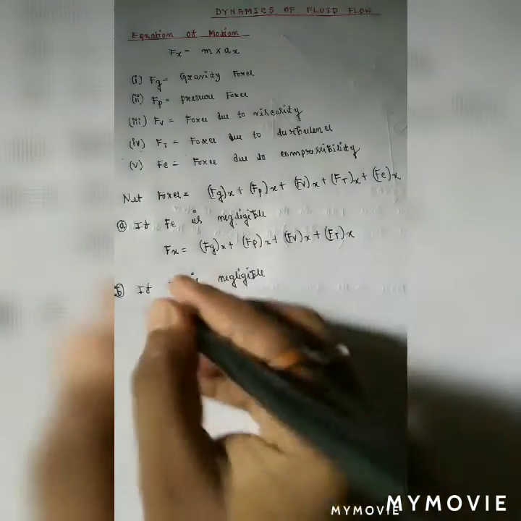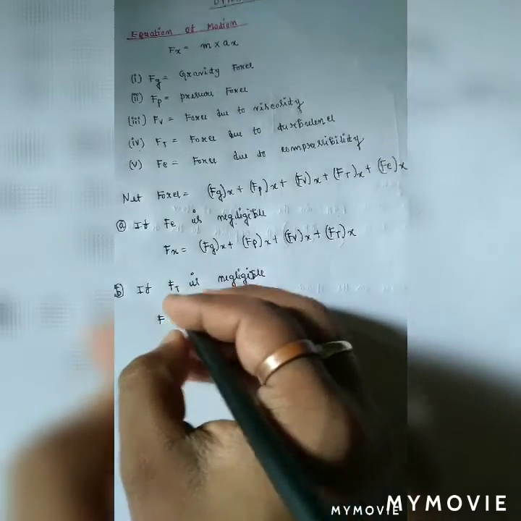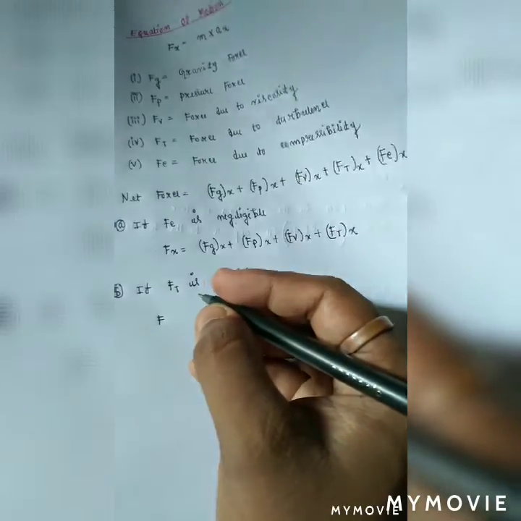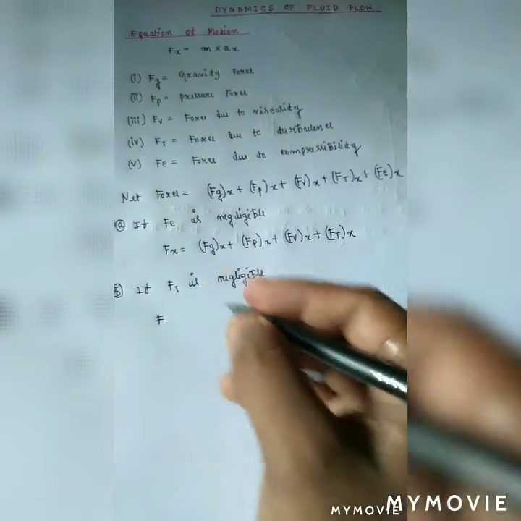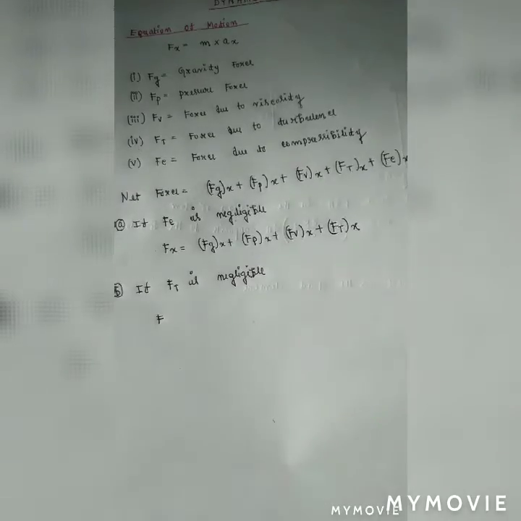As you know all the terms, Fg means gravity force, Fp means pressure force, Fv means force due to viscosity, Ft means force due to turbulence.